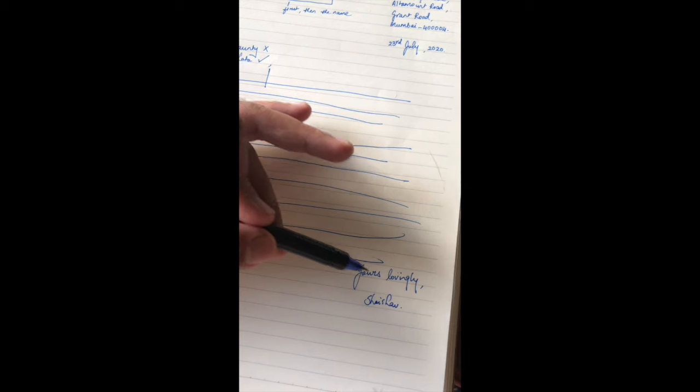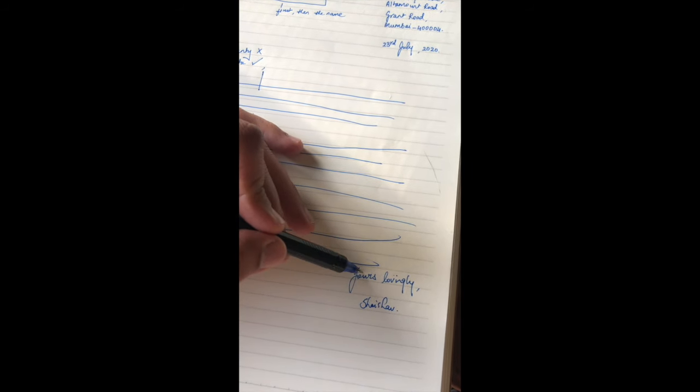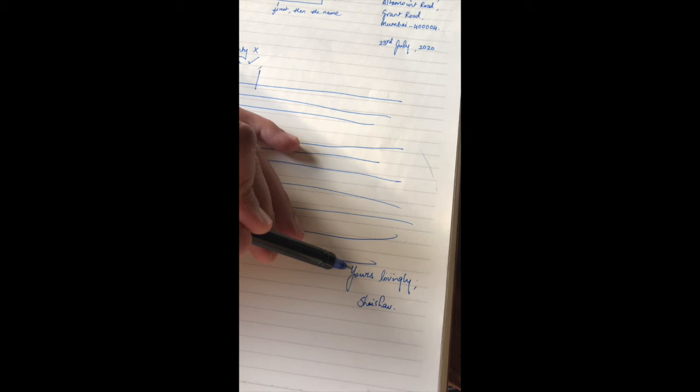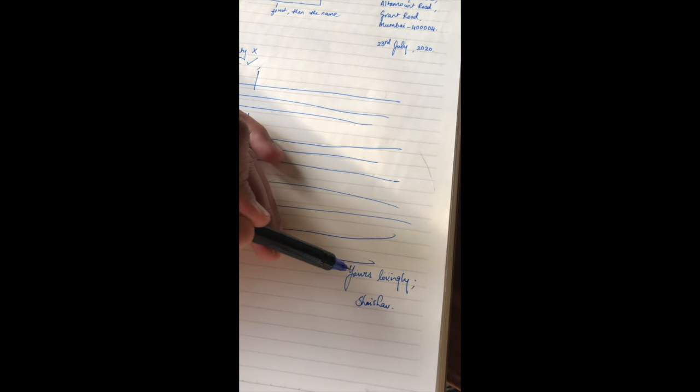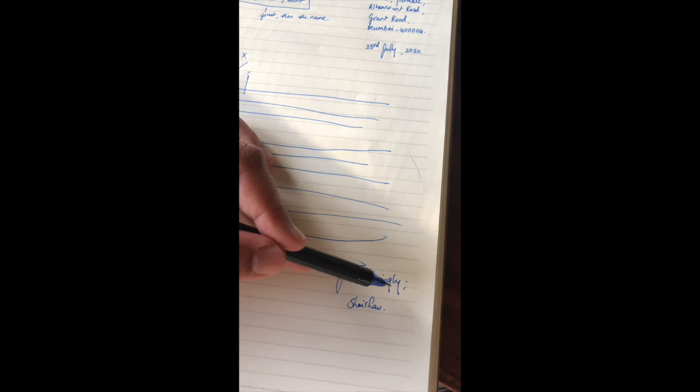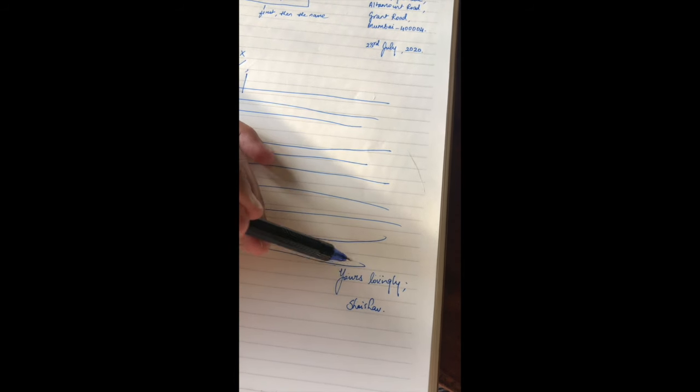Now, in case you get confused about the use of the apostrophe over here, simply write your loving friend, your loving brother. So in case you don't want to mess around with the S, simply write your, but then lovingly, the adverb won't come. Your loving, and then whoever you are, your loving son, your loving grandson, your loving friend, whatever it is. That's your traditional format for an informal letter.